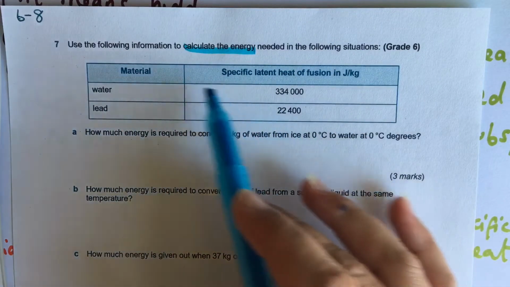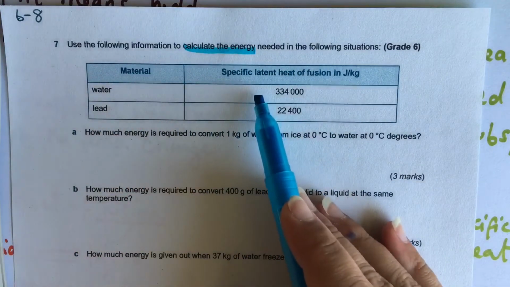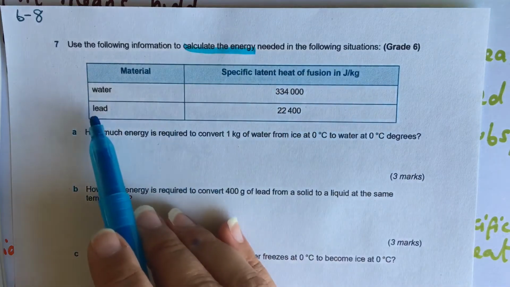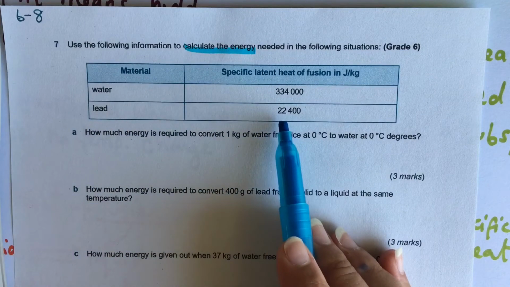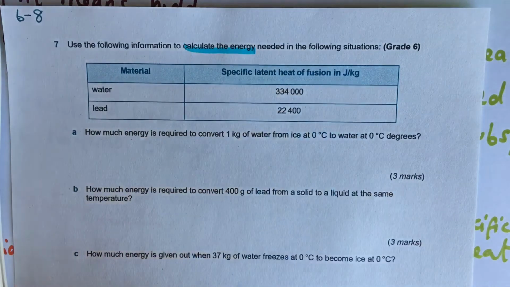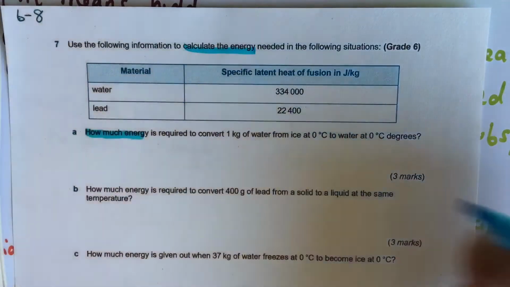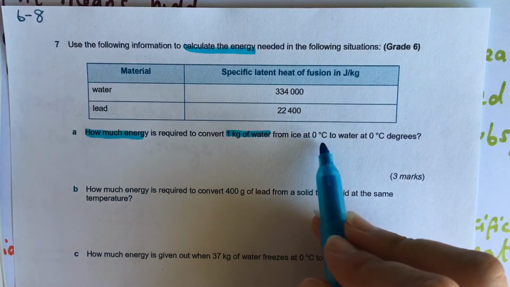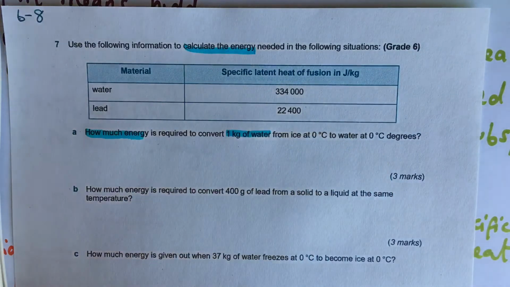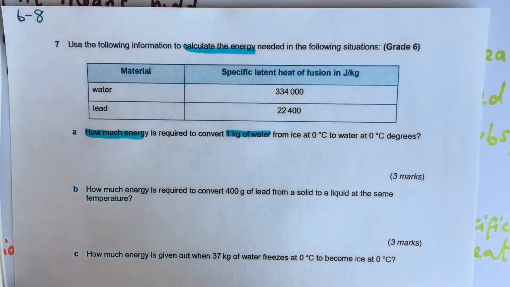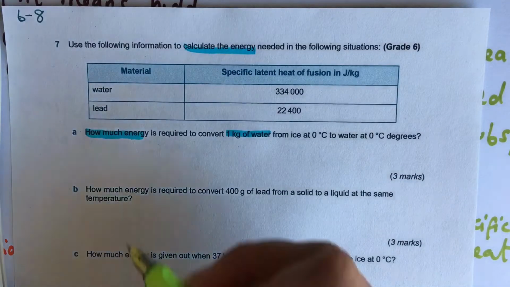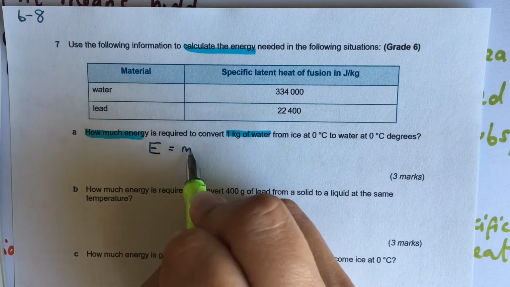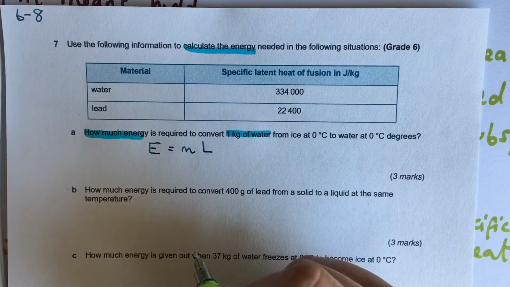Okay, so use the following information to calculate the energy needed in the following situations. Gives us a table of data, material of water, has a specific latent heat of fusion of 334,000 joules per kilogram, and lead has a specific latent heat of fusion of 22,400 joules per kilogram. How much energy is required to convert 1 kilogram of water from ice at 0 degrees Celsius to water at 0 degrees Celsius? So it's told us its specific latent heat of fusion, and we know from our equation earlier that that is energy equals mass times specific latent heat.